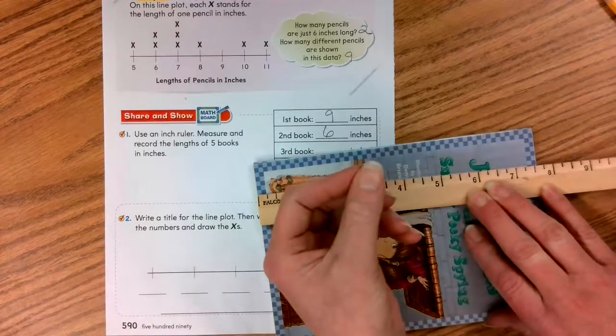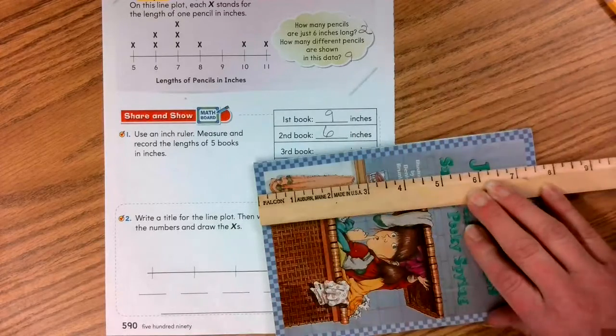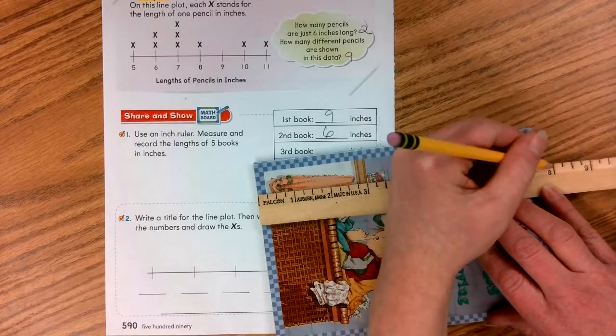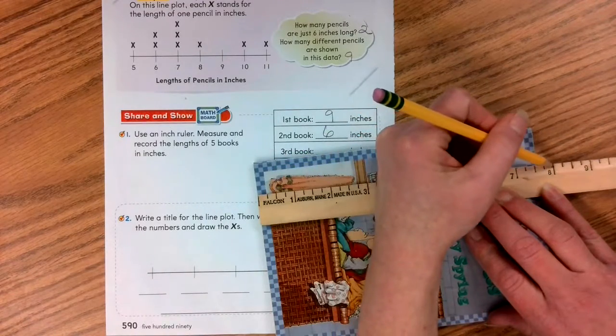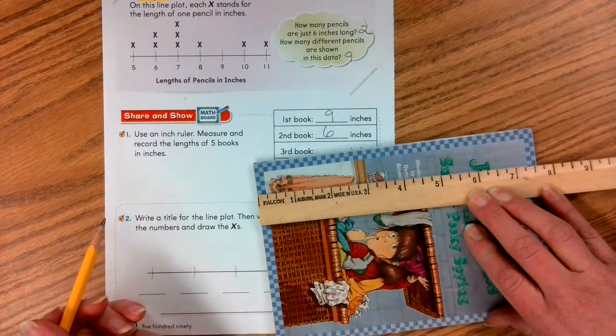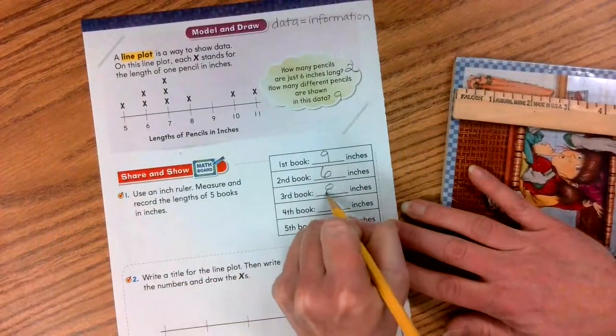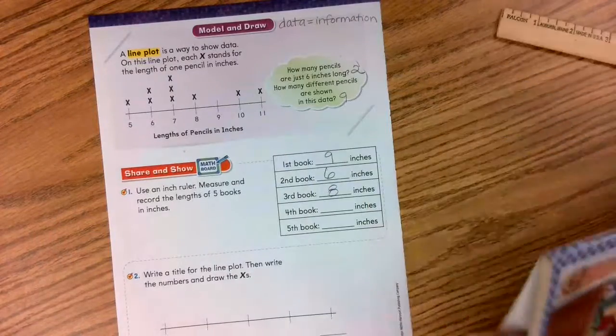And remember, if it's halfway or more, we always go up to the next one. So it's between the 7 and the 8, but this time we're going to go with 8 inches because it's closer to the 8. Okay. So the third book is 8 inches.